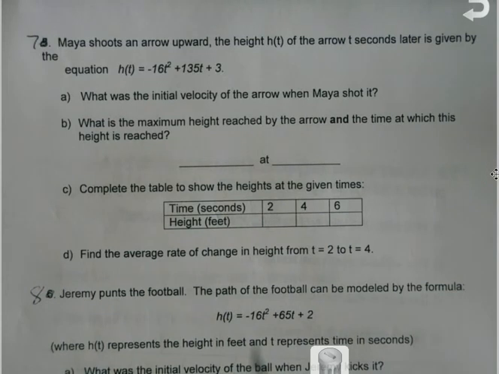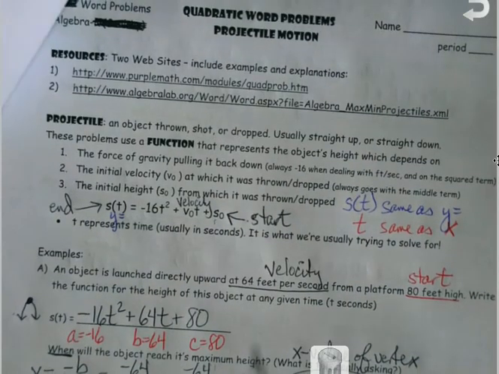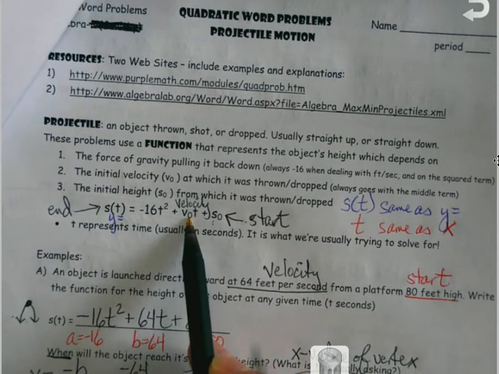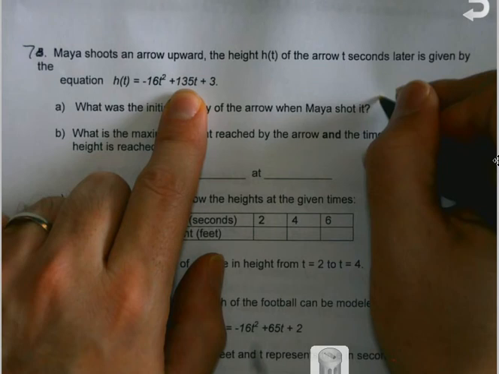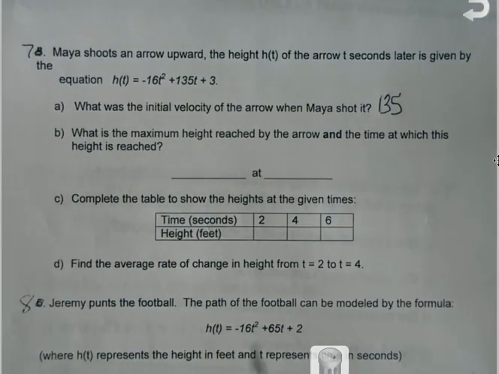Okay, Maya shoots an arrow upward. The height of the arrow, t seconds later, is given by this equation. Okay, there it is. What was the initial velocity of the arrow when Maya shot it? Where do I find my velocity? Well, let's see. I find my velocity, it's whatever's in front of t. So I come back over. Oh, my initial velocity then would be 135. It's just that number. It's just that easy. I don't have to calculate anything.